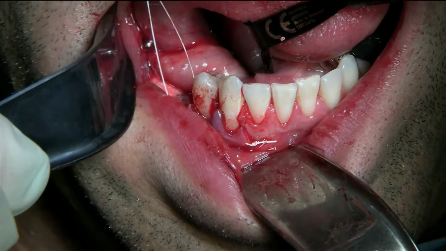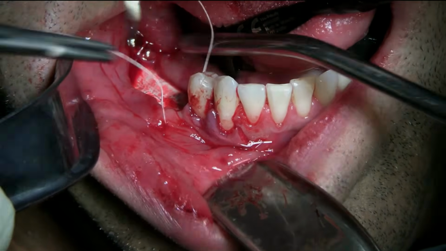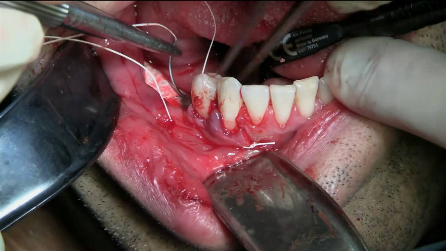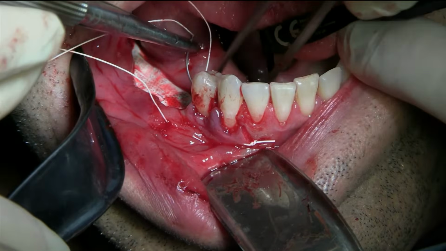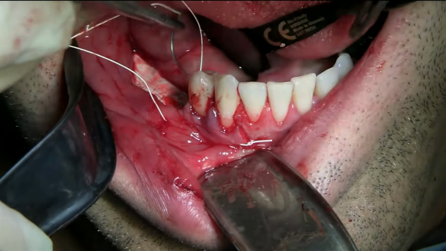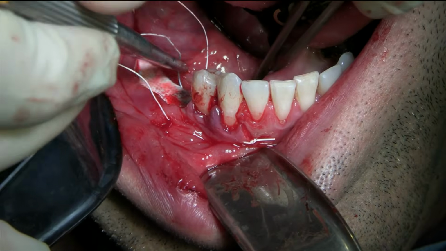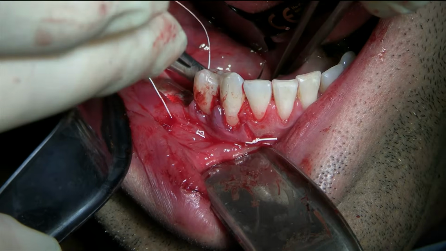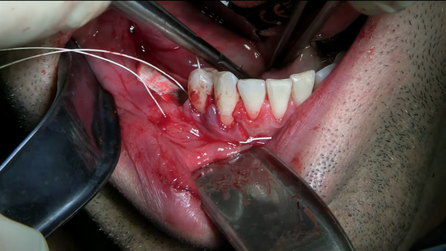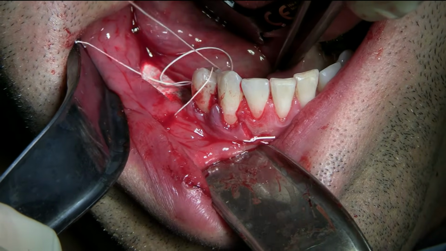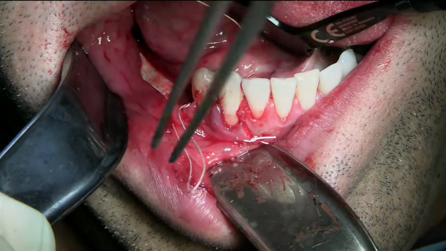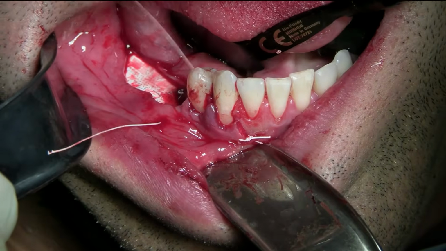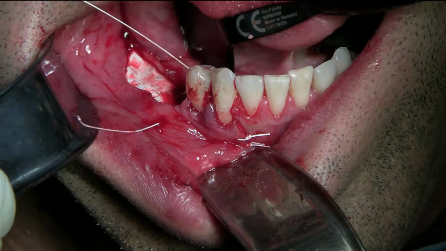Now I got to grab the lingual. Oh God, open wide. Yeah. Where are you? Okay, I got it. Again, also in the lingual, I'm going deep, meaning like about 4 millimeters from the margin. Now I'm coming back from the lingual.